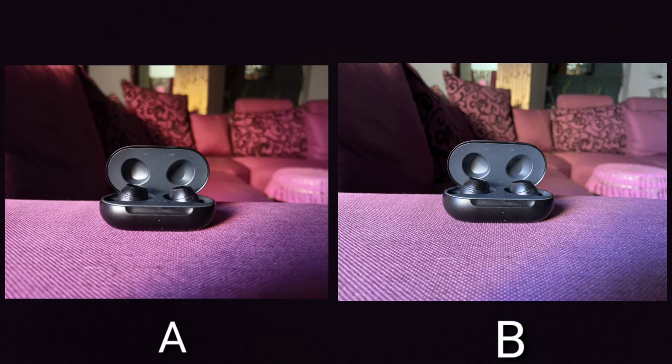So guys, this is an interesting one, and if I have to pick one, I will pick A in this photo, because the main subject in the foreground is looking better. Even the shadows of the main subject are better as compared to B. And if you see the pillows in the background, the color shades and the sun rays look better in A as compared to B. So in this photo I will clearly say that A is a clear winner for me.